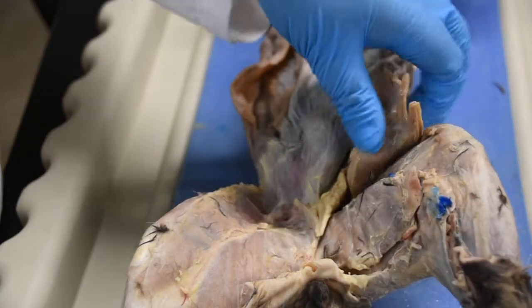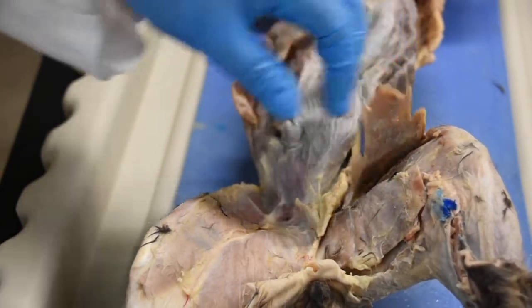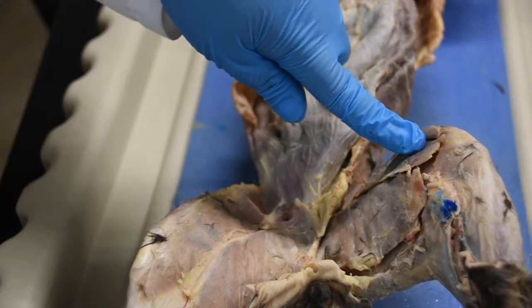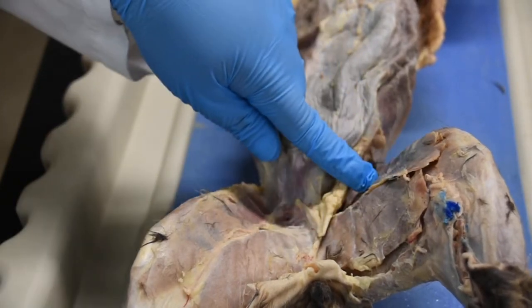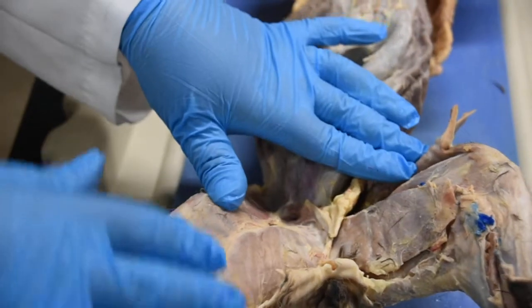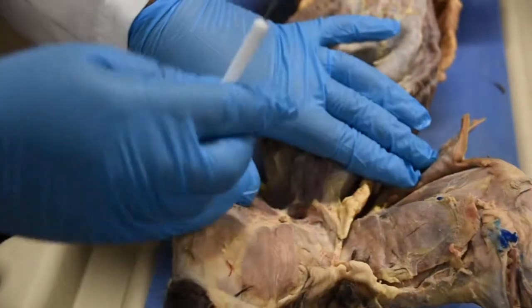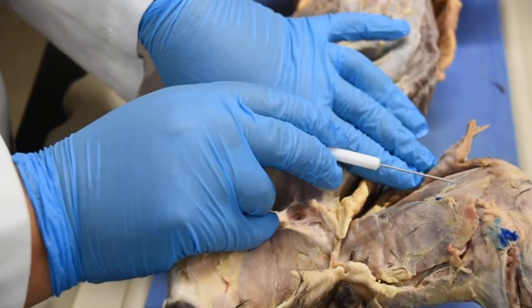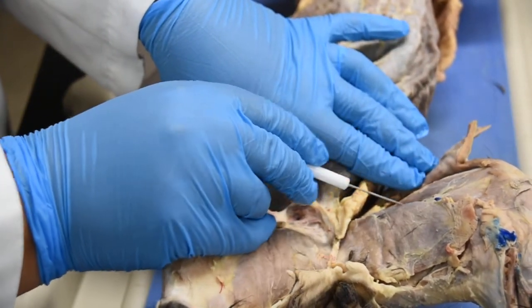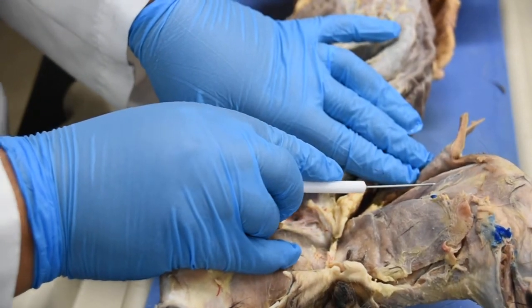We are going to retract your Sartorius on this side. So here is again Sartorius. I have gone ahead and retracted the Sartorius on this side, so you can see the muscles underneath it here. Right here you have this main muscle at the center. This is your rectus femoris.